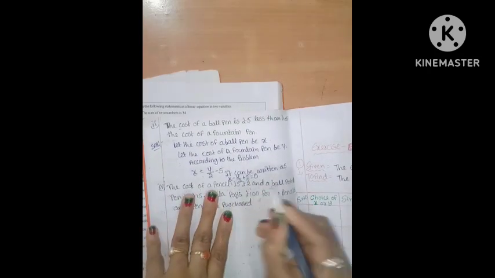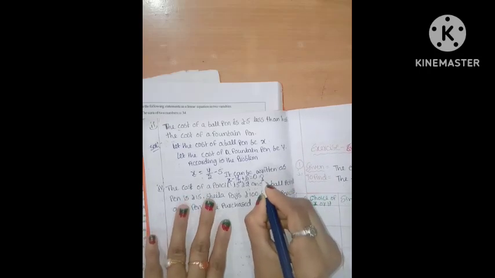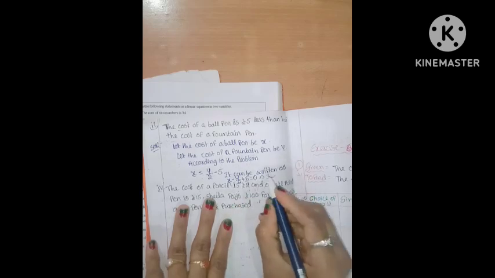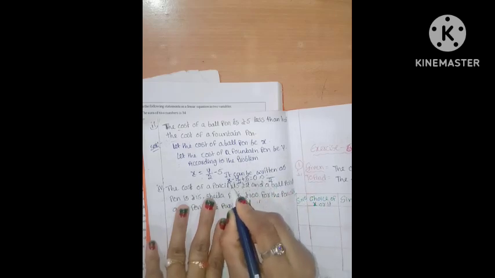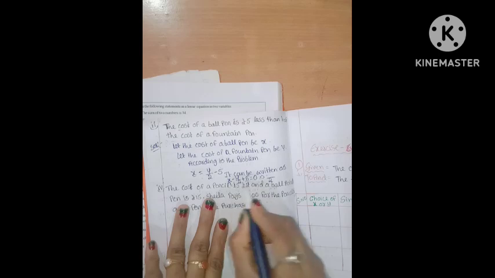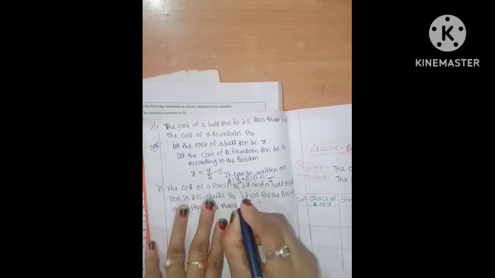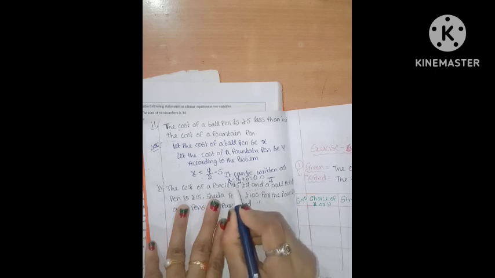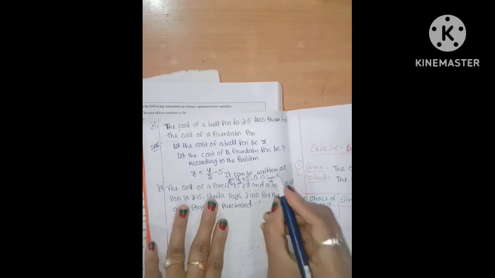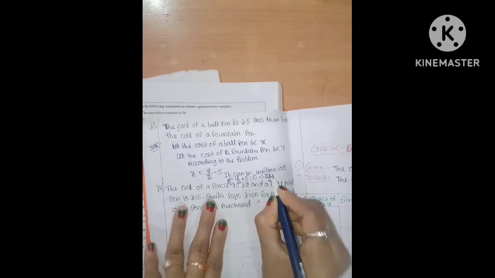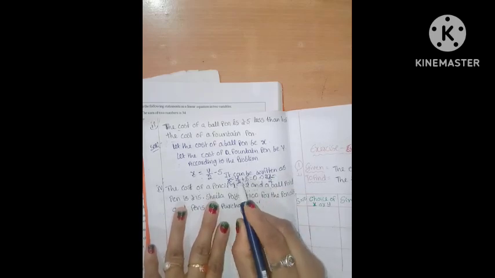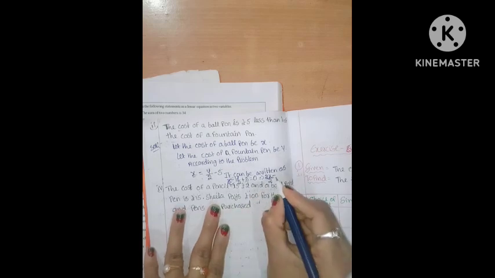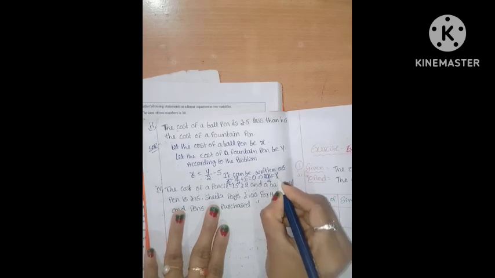Take the LCM here. LCM of 1 and 2 is 2 only. So here, the first term has denominator 1, and the LCM is 2, so the denominators are not equivalent. First convert into equivalent denominators: 1 is multiplied by 2, the numerator is also multiplied by 2. So 2x. Next, the second term has the same denominator, so as it is, the numerator part is minus y.